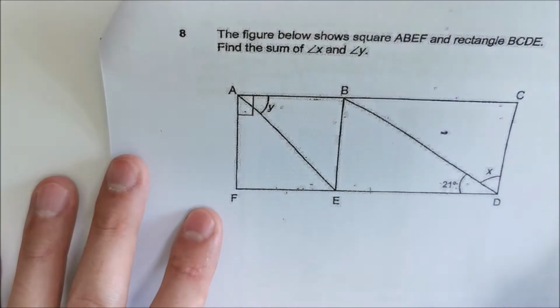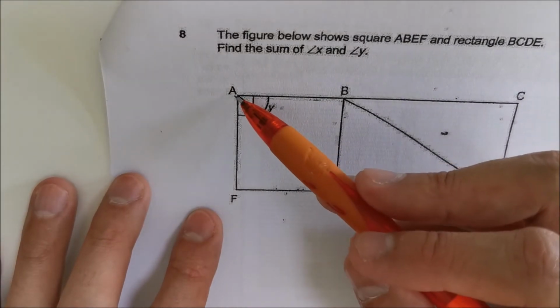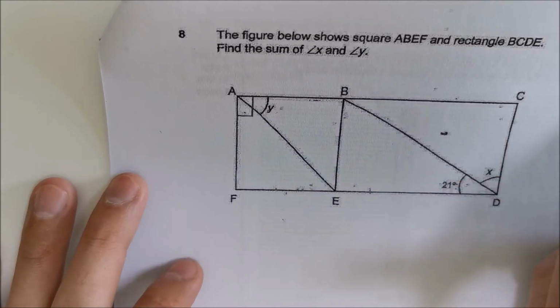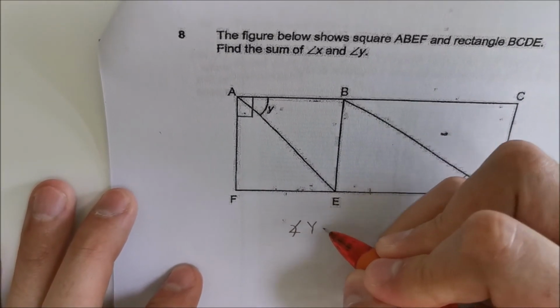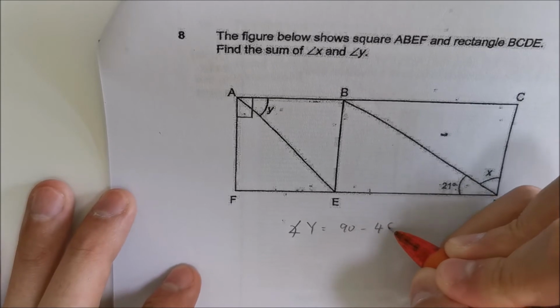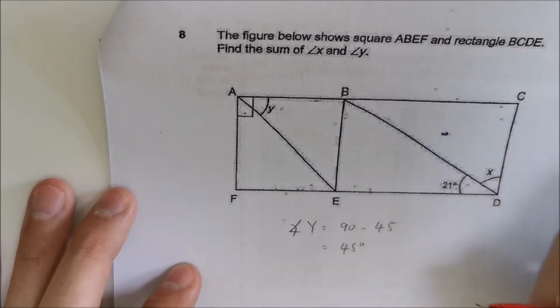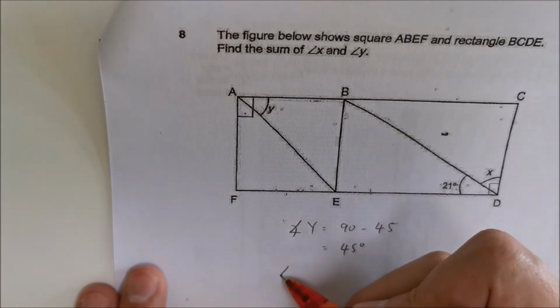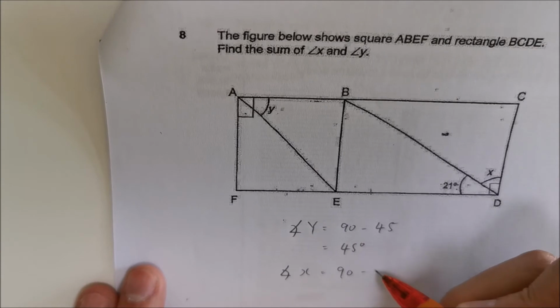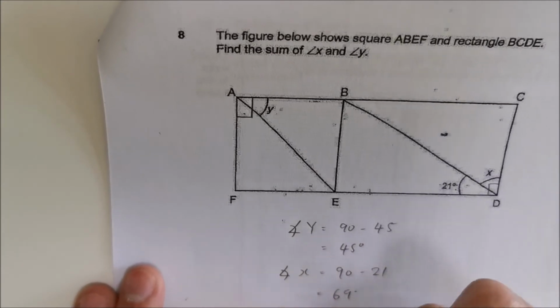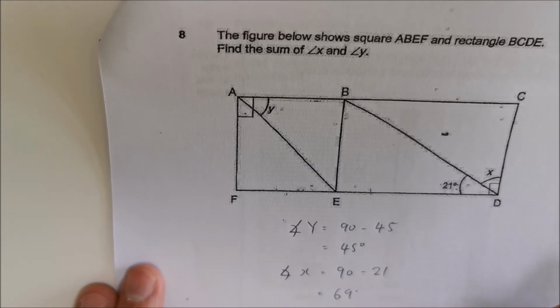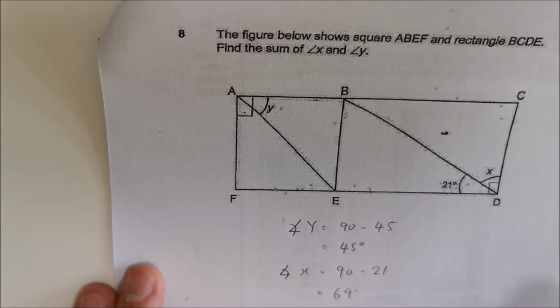Okay, so if this is 90 degrees, and you have a diagonal cutting across, so this angle Y, isn't it half of 90? So you can say that angle Y equals 90 minus 45, that will give us 45 degrees. And if you look at angle X, this is 90, okay? So angle X, isn't it just 90 minus 21? I have 69 degrees. So angle X plus angle Y will be just 45 plus 69. I have 114 degrees.